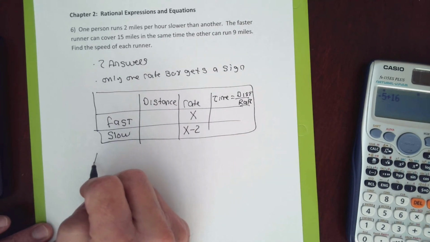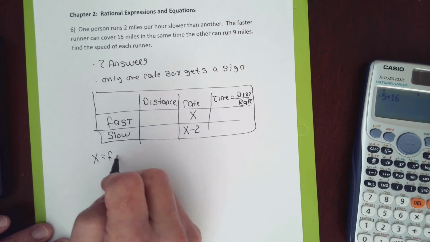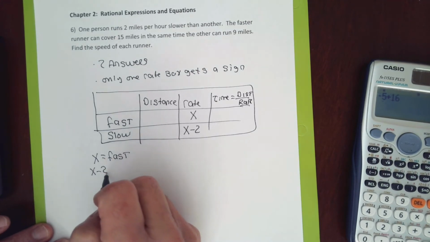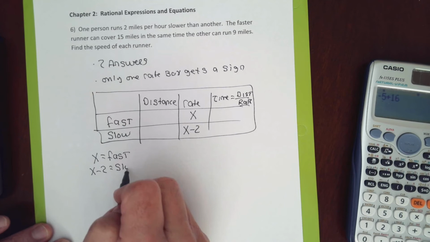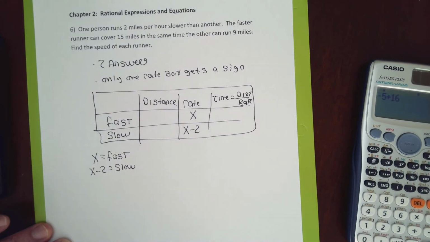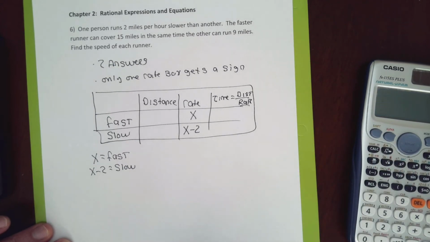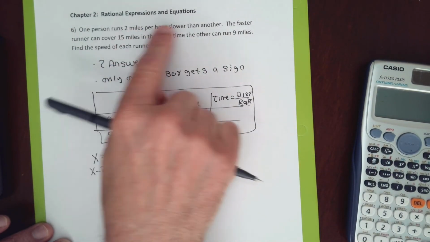So for me, x is going to be the fast person speed, and I'm going to have to subtract 2 to get the slow person speed. When I get through with my algebra, it's only going to give me 1 answer. It's going to be the fast person speed. I'm going to have to subtract 2 to get the slow person's. Done with the first sentence, move on to the second.